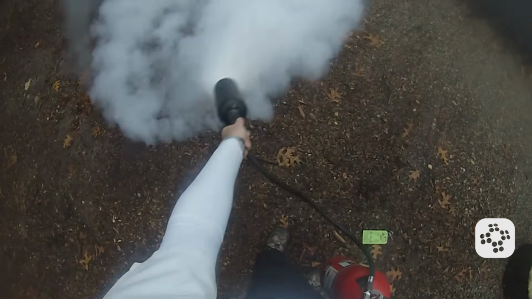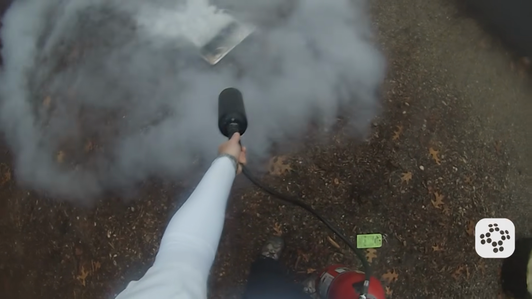Now, CO2 extinguishers contain just that, carbon dioxide, a non-flammable gas, and they're highly pressurized. In fact, the pressure is so great in some of these that it's not uncommon for bits of dry ice to shoot out of the nozzle when you spray it.